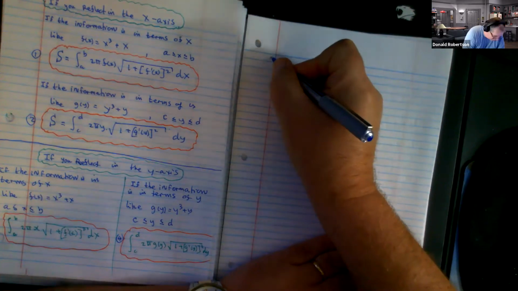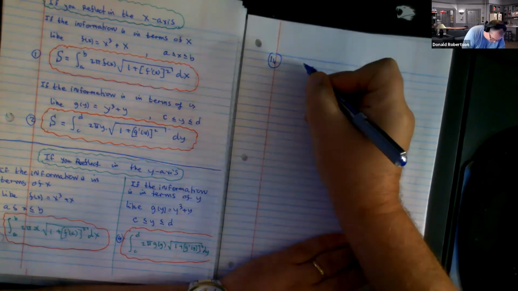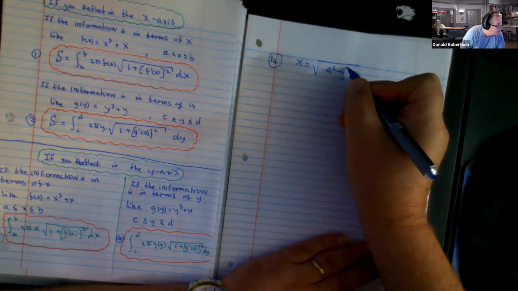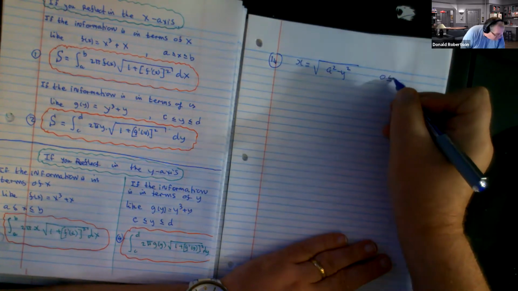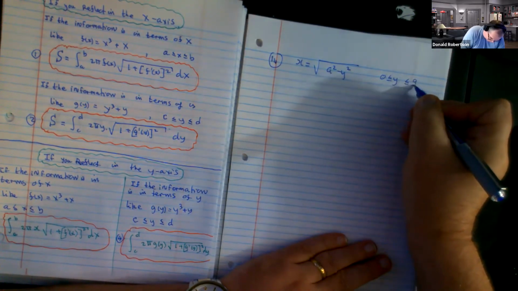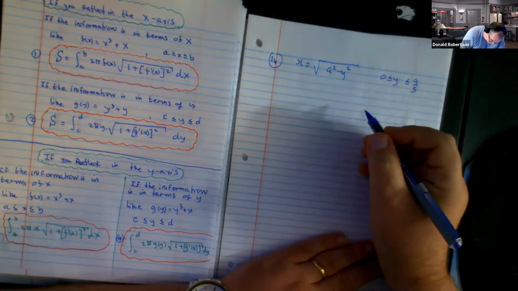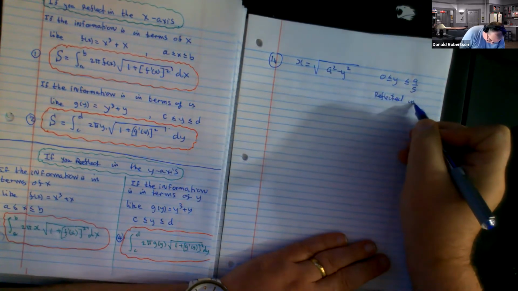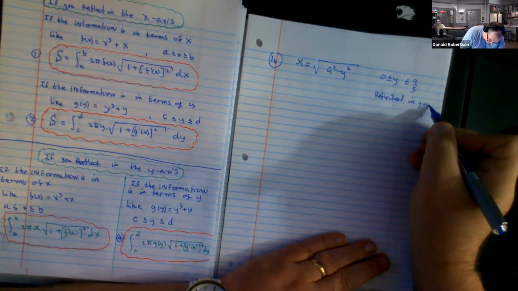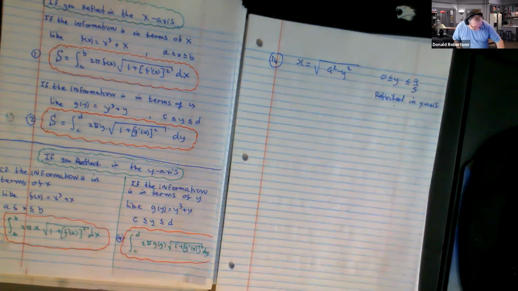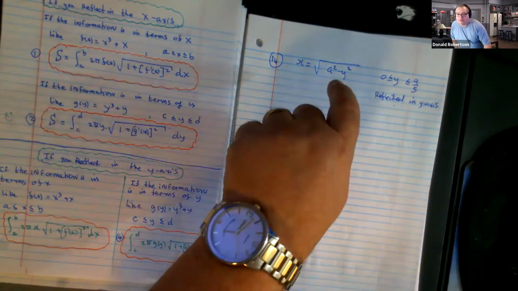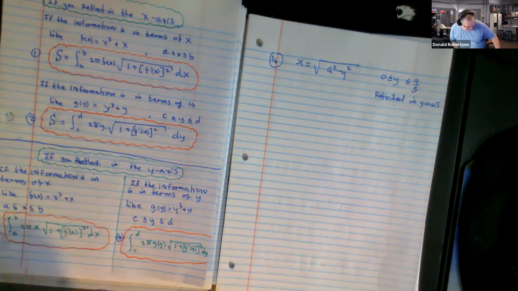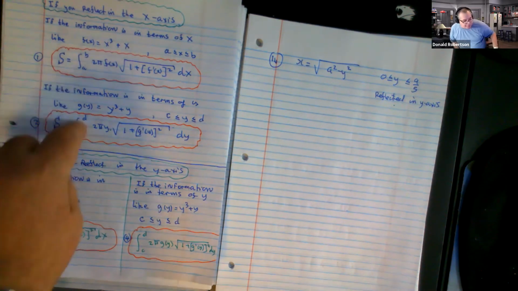So this is question 14, and the curve that we're going to rotate is a squared take away y squared, and it's going to be from y equals 0 to a over 5, and this is going to be reflected in the y-axis. Okay, number 1, 2, 3, or 4. Which equation will we use in question 14?